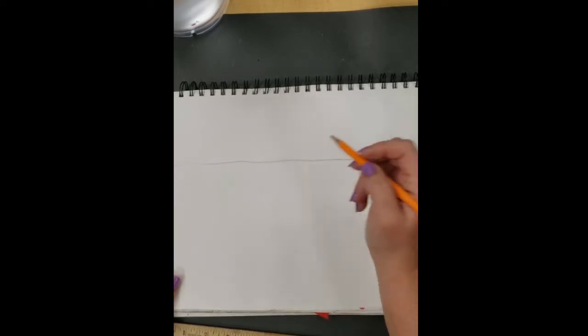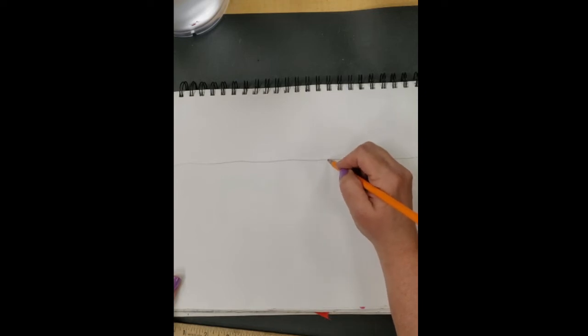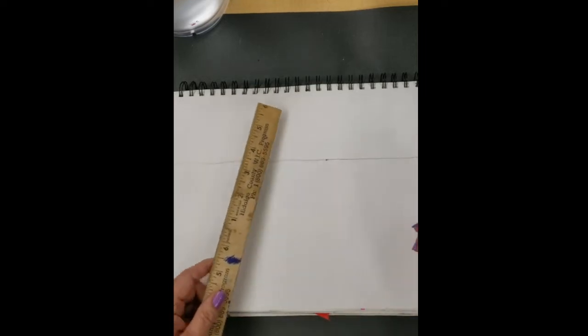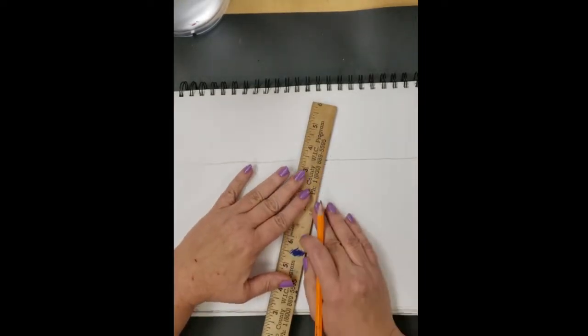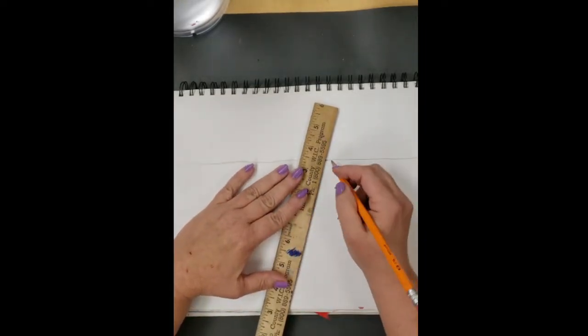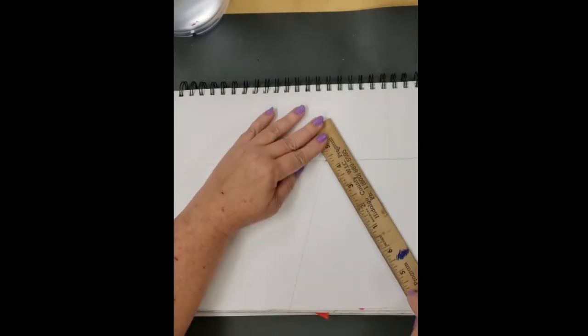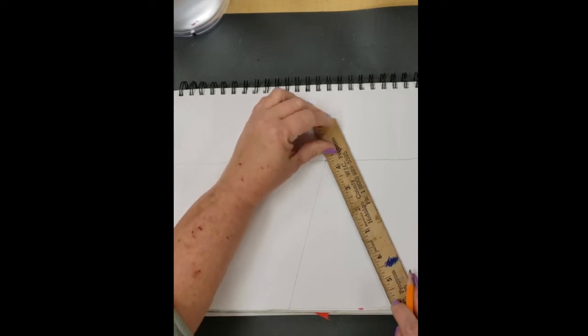And again, I don't like to put mine right in the middle. I like to put it slightly off, and that's just my preference. So this is going to be my little vanishing point right here. Now I'm going to create a couple of diagonal lines. I think I'm going to make a railroad, and you could use a ruler if you like, or you could just use your eyes, but I want everything to disappear.